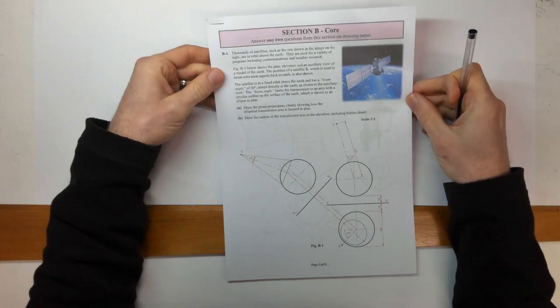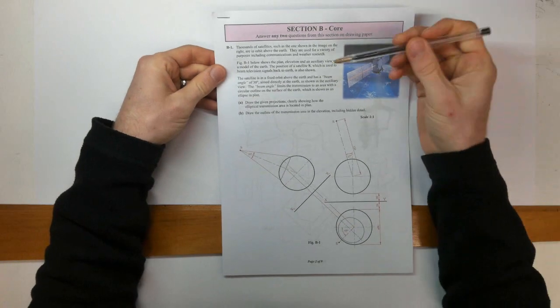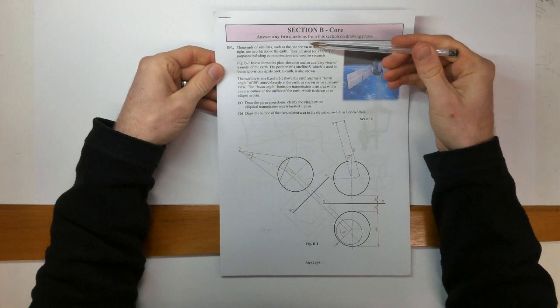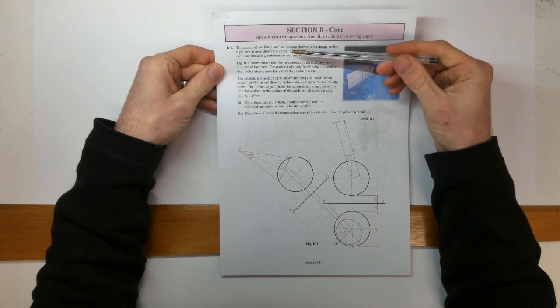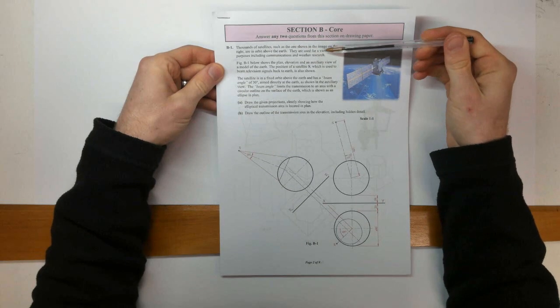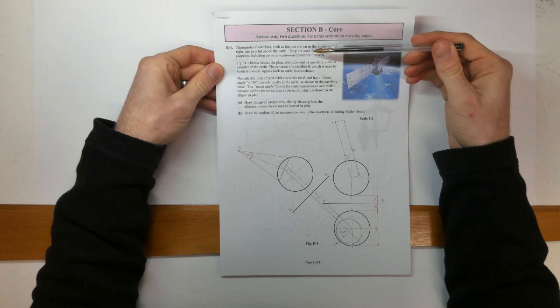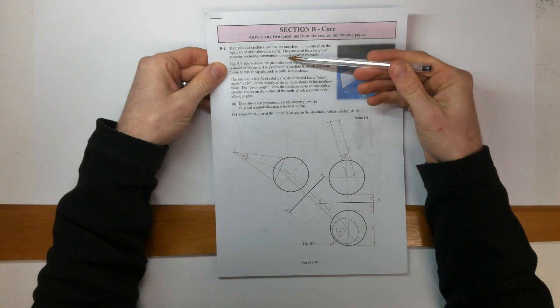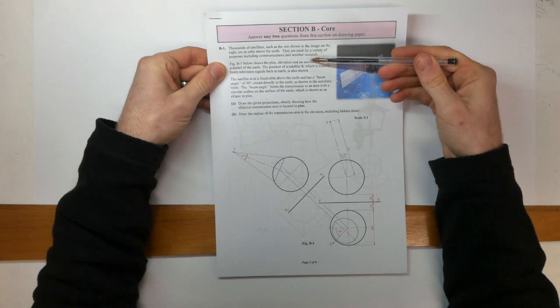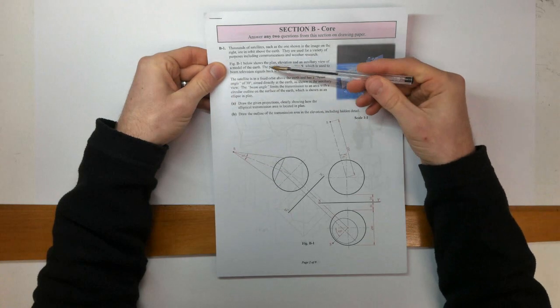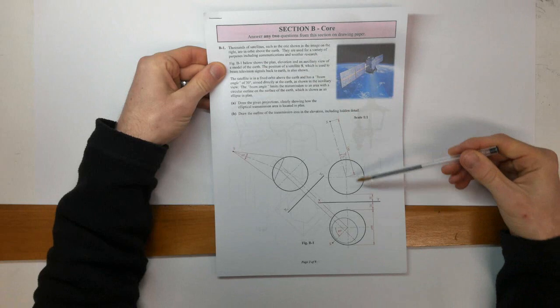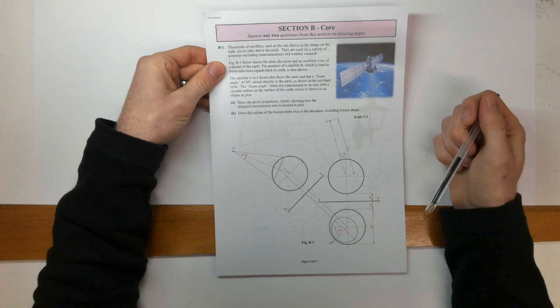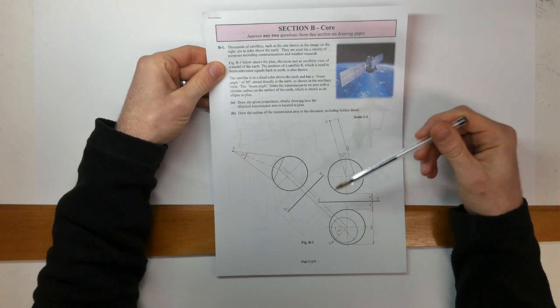Welcome to 2015, question B1. Thousands of satellites, such as the one in the image on the right, are in orbit above the Earth. They are used for a variety of purposes, including communications and weather research. Figure B1 shows the plan, elevation and auxiliary view of a model of the Earth. So we've got our plan, elevation and auxiliary elevation there of our model of the Earth.